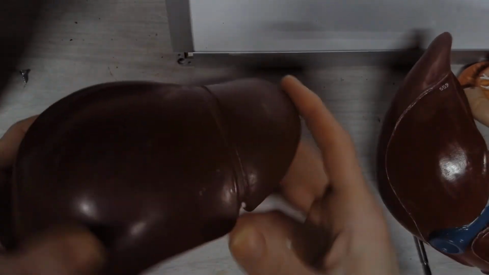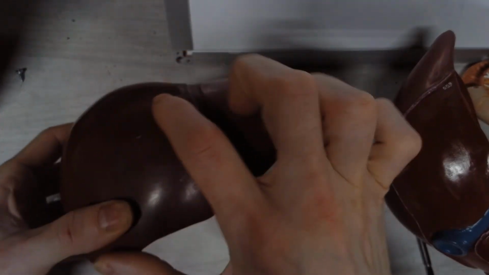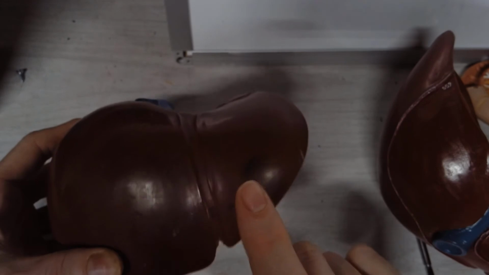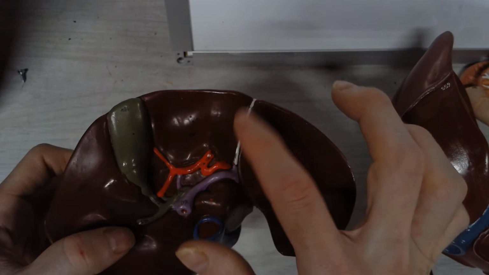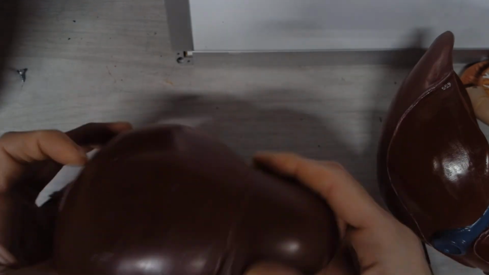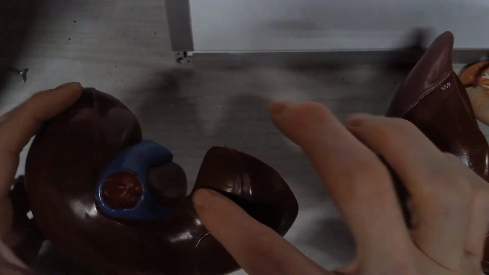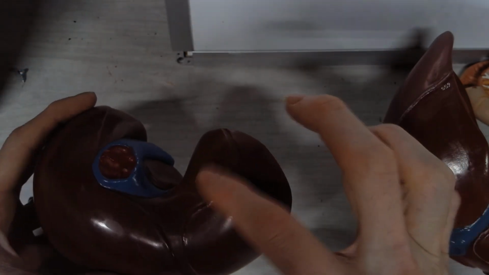Looking at the newer one here, again, right lobe, left lobe, quadrate lobe for the square, and then you have the caudate lobe that wraps itself up around like so.